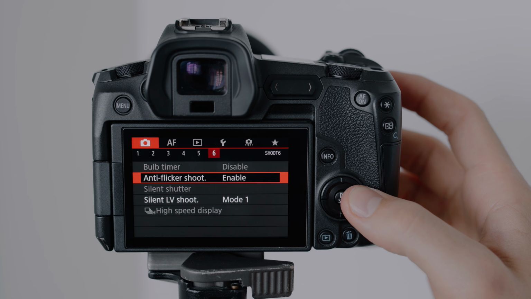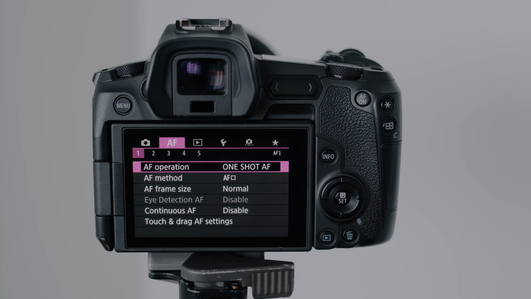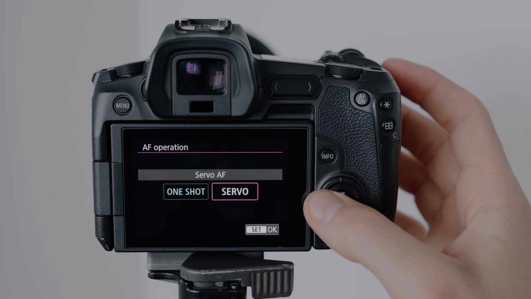So moving over to the next menu section, this is the autofocus. Straight away on tab number 1, we have the AF operation. Now you have an option to choose either one shot or servo. One shot means you half press the shutter button, it's going to focus once, and then the focus is not going to change until you half press the shutter again.